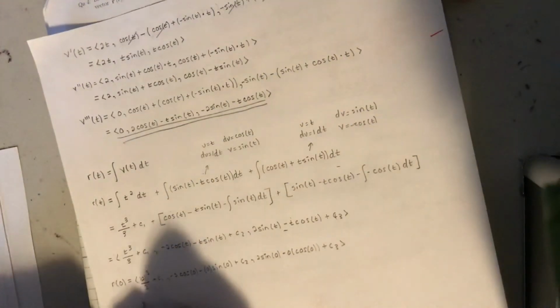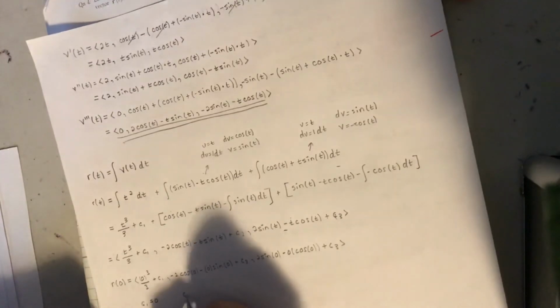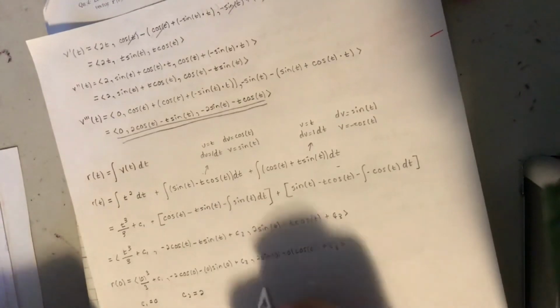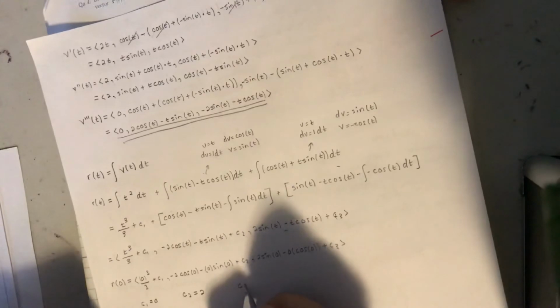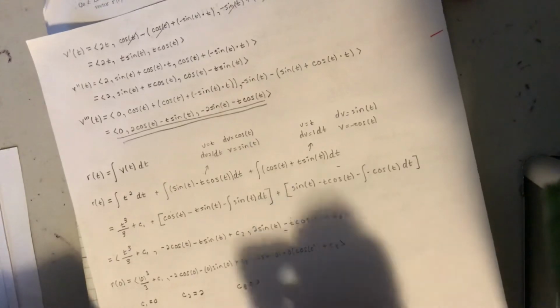So we get c1 equals 0, c2 equals 2, and c3 equals 0.